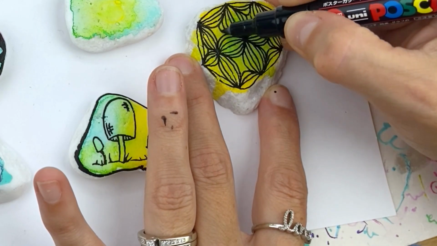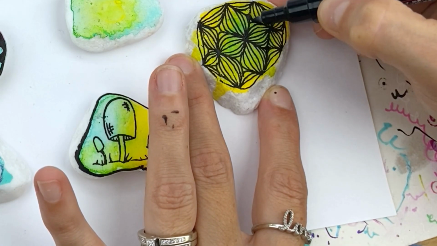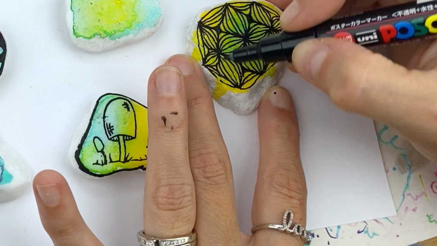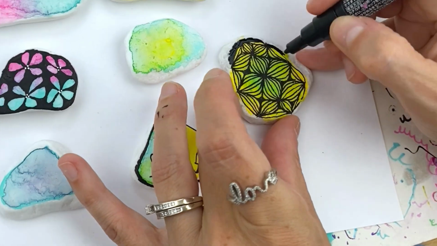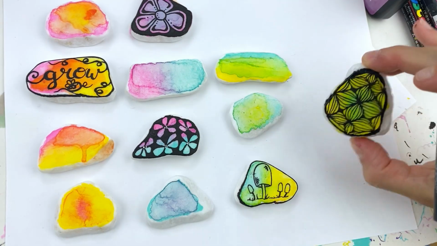I'm going to speed quite a bit of this up because it does get repetitive. But just keep squeezing those lines in until it's completely full. Now I'm going to give this a nice black outline just to crisp everything up, and it's done.